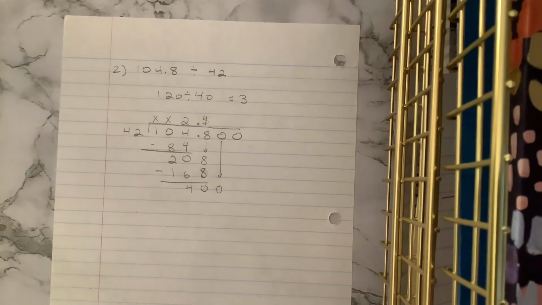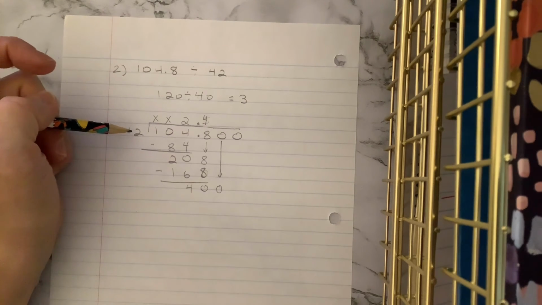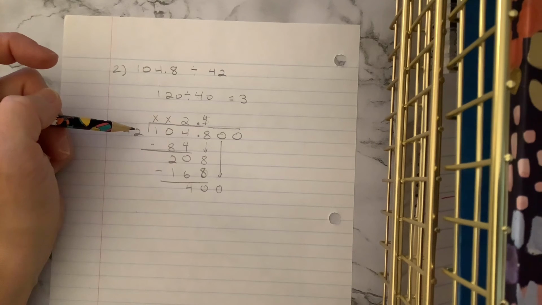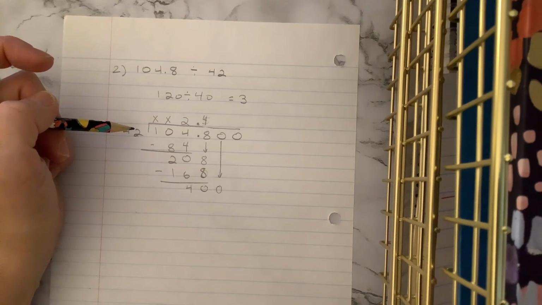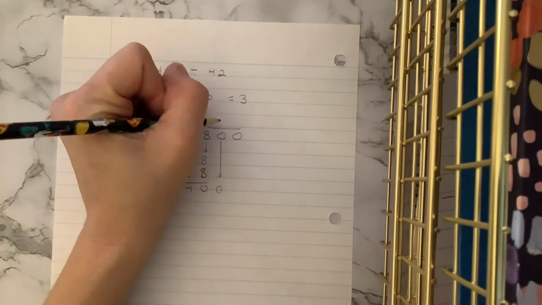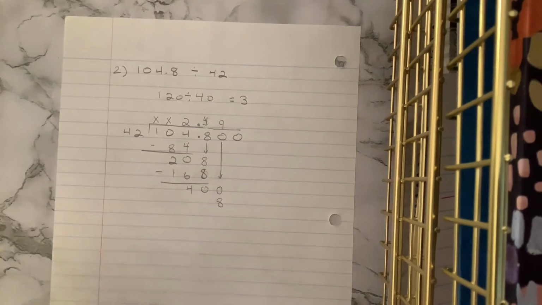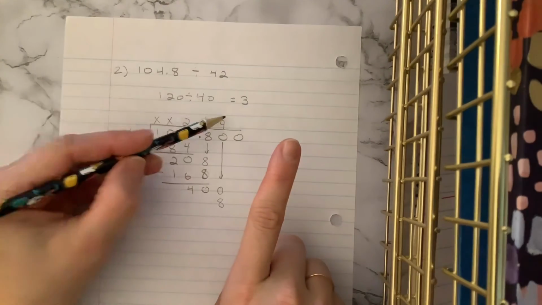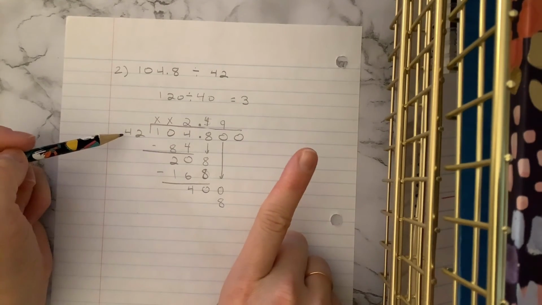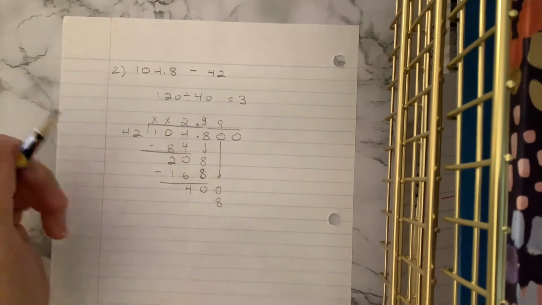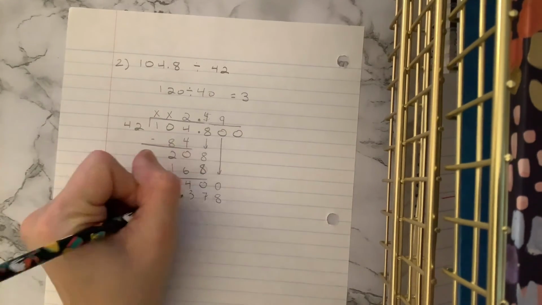And we bring down our 0. 42 goes into 400 how many times? As I'm thinking about maybe 50s, right? I know for sure 8 50s. But I'm wondering if it's going to go even higher. So let's see. I'm going to just go wild and try a 9, even though I might regret it. 9 times 2 is 18. I hang on to that 1. 9 times 4 is 36. Plus 1 more is 37. Woo! I don't regret it for once.